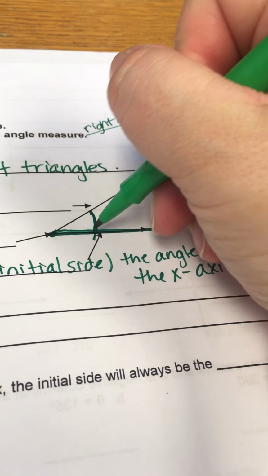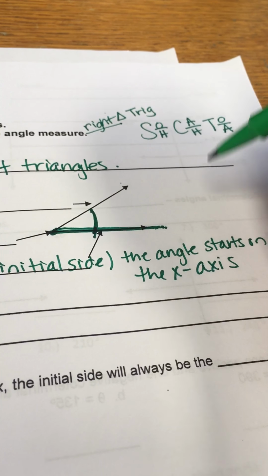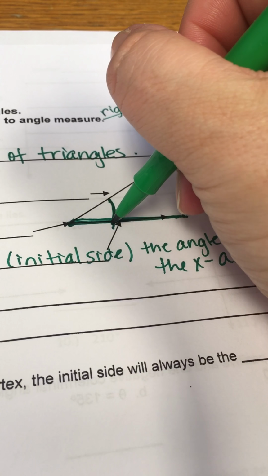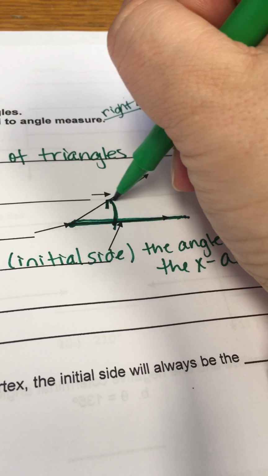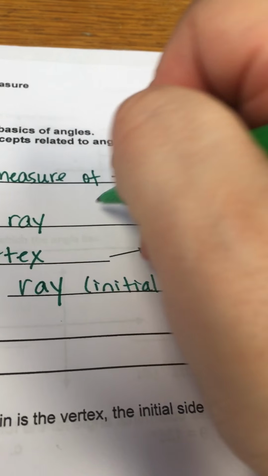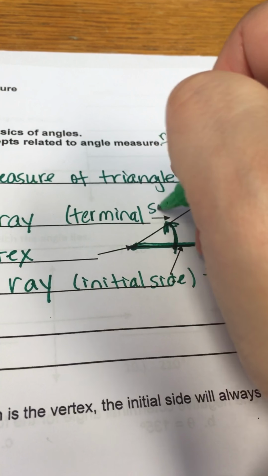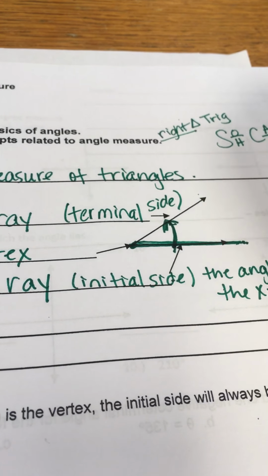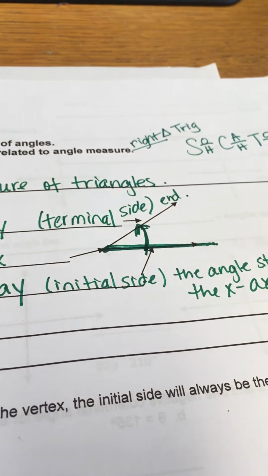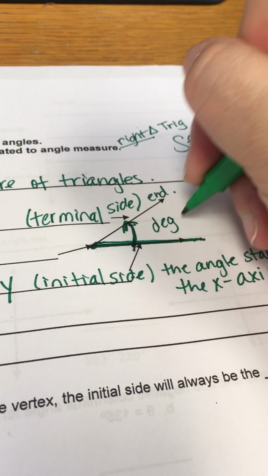Okay, and so when we measure, we start from here. It's like when you had those protractors and you measured it and placed it, and then you looked at the number of degrees. You always started at 0. I measured up to another side. So we are measuring from one side to another. The initial is where you start, where you end is terminal. That's the terminal side. This is where you end the angle. And in between is the degree measure or radian measure.